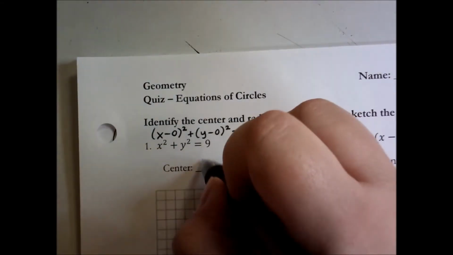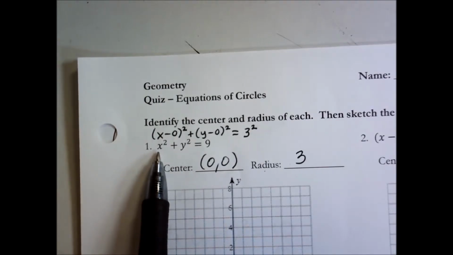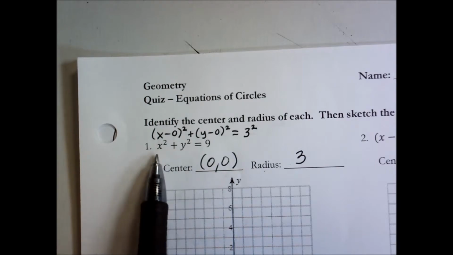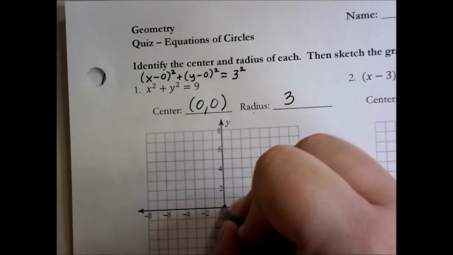The center here is 0, 0. Every time it's 0, 0, because we don't have to write x minus 0 and y minus 0, you'll just see x squared plus y squared. And every time you see just x squared plus y squared and no other x's and y's, that means your center is at 0, 0. So 0, 0 is the center.